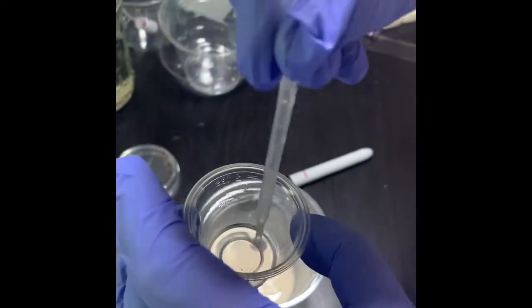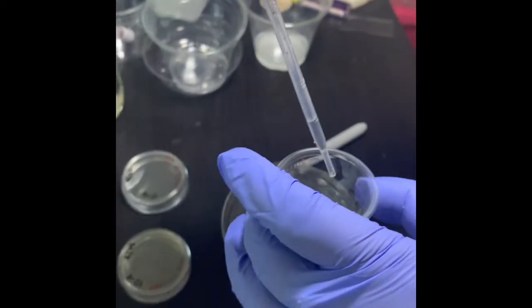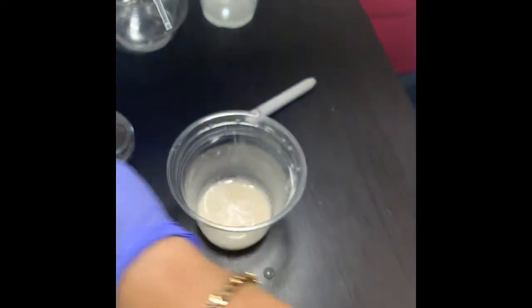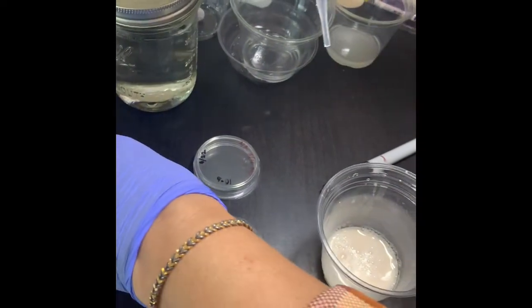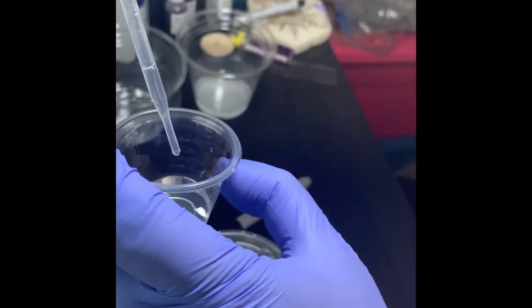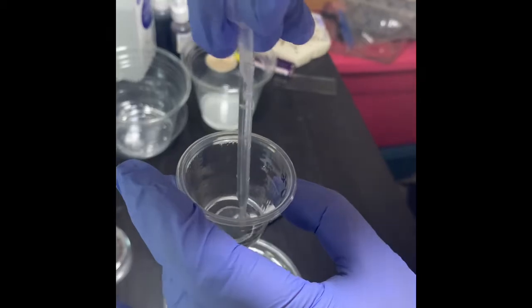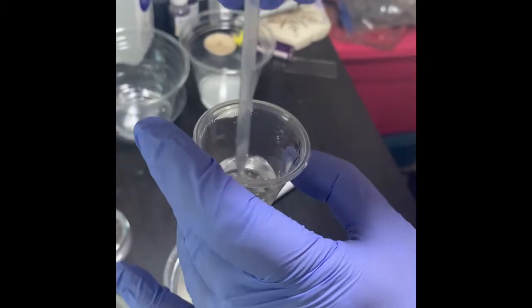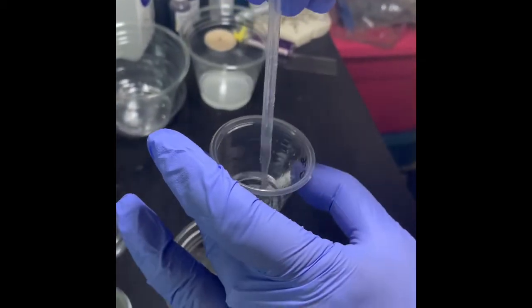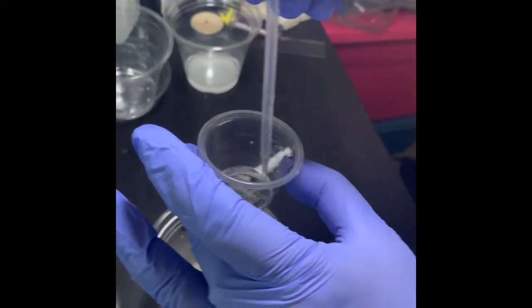Then I will take from negative 5 to negative 6. Make sure that your marking is never lost so that you don't make any mistake. Okay, so this is my last one. Did you see how the dilution color gradually faded? Okay, so this is done.